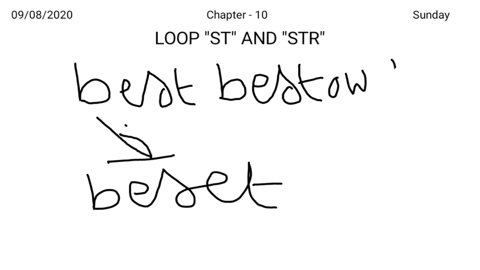But in case of bestow, after ST, O vowel is there. So here you cannot write ST loop. You have to write B, circle and T so that you can mark that vowel.